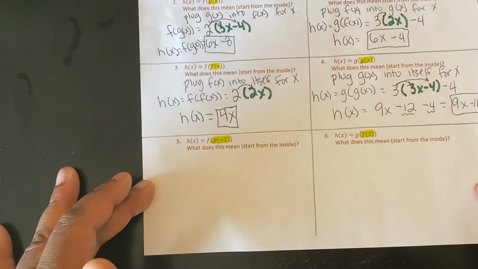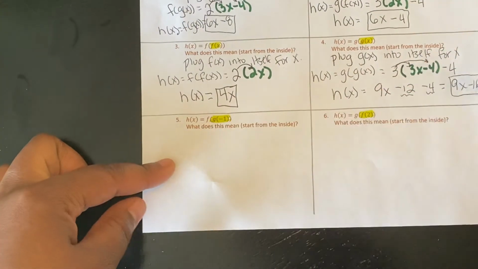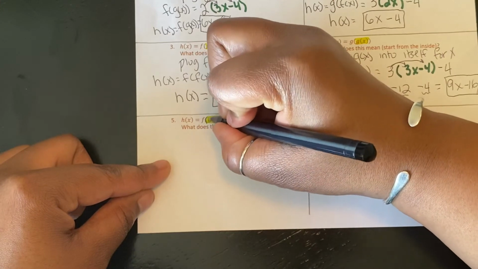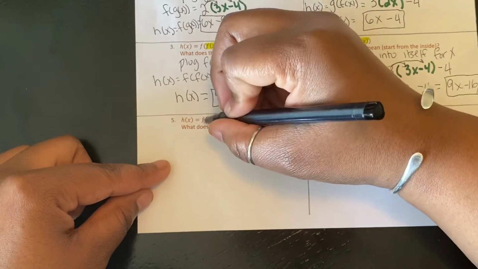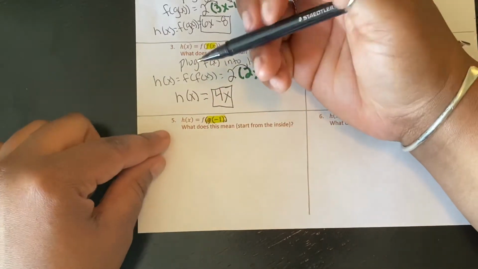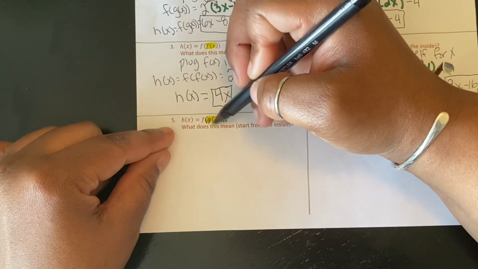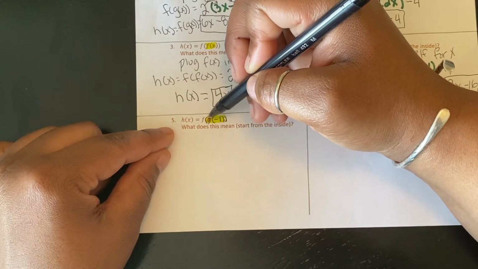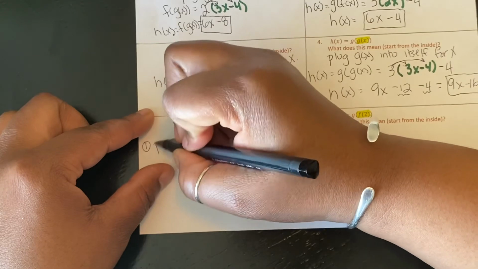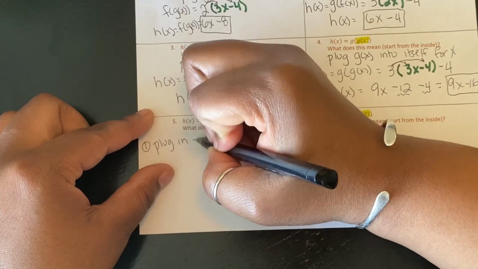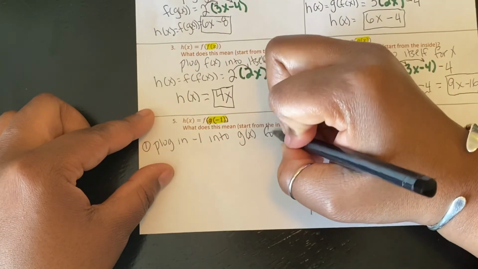All right, so it gets a little bit more complicated sometimes, like 5 and 6. If you see here, we have h of x equals f of g of negative 1. So that means if we start on the inside, we're going to plug negative 1 into g of x, and then we're going to plug that answer into f of x. So the first thing we have to do here is plug in negative 1 into g of x for x.